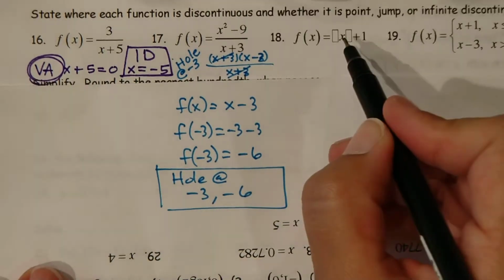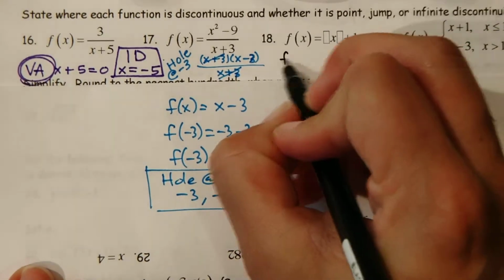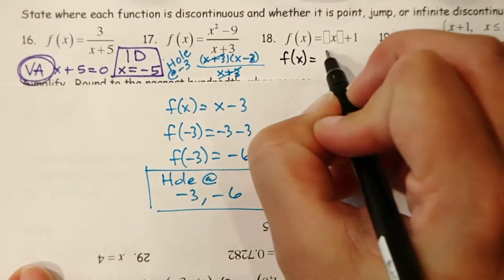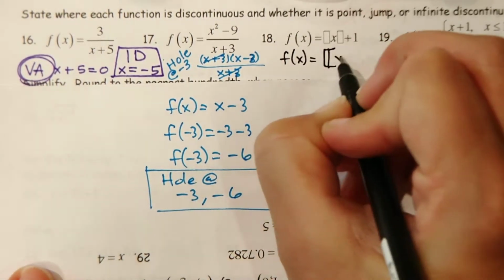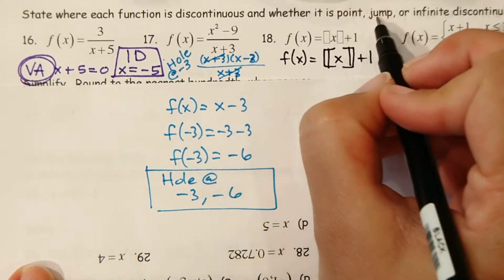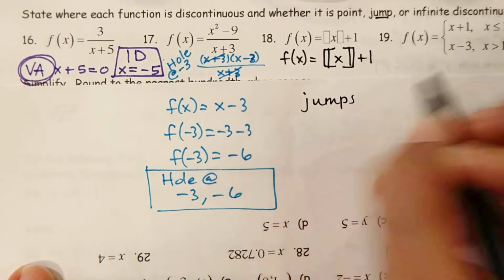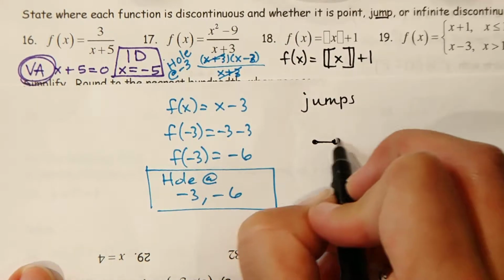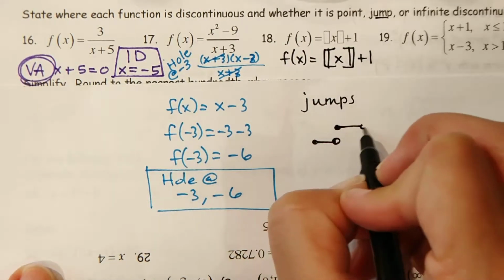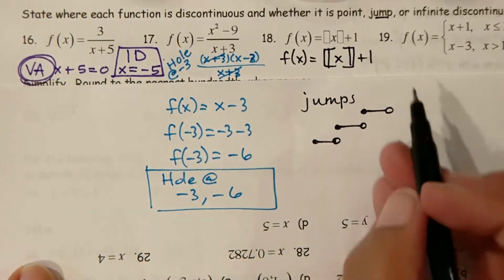So this one didn't print right, so we're going to skip that one. There is a greatest integer function. Actually, let me just rewrite it here so we can talk about it. This is the one that looks like this. So this is going to be a jump. Greatest integer functions are always jumps. They're the ones that look like this. Something like that. So we're going to have a jump.